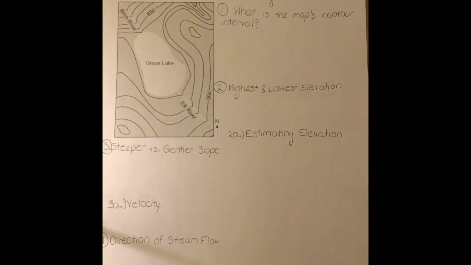This model represents the phenomena of topographic map skills, which is found in topic 2. The things we're going to be looking at today are finding a map's contour interval, the highest and lowest elevation, how to estimate elevation, how to tell steeper versus gentler slope, velocity, and direction of stream flow. Let's begin.